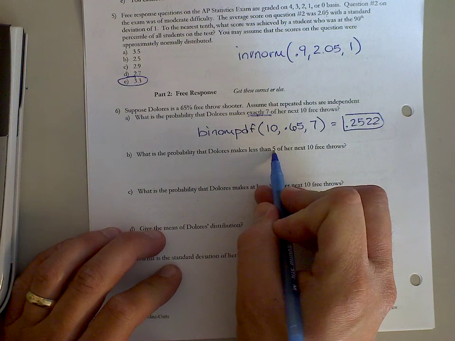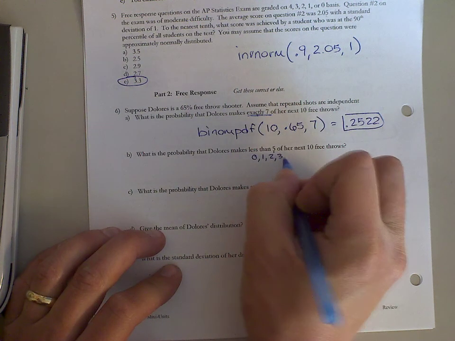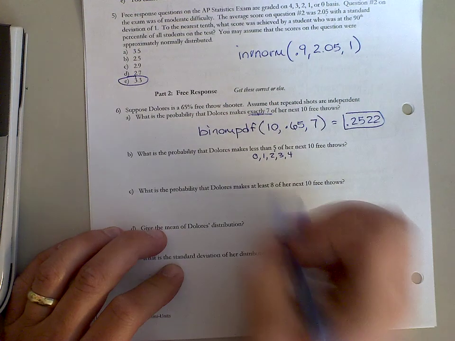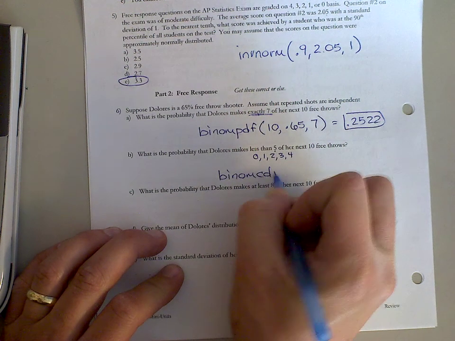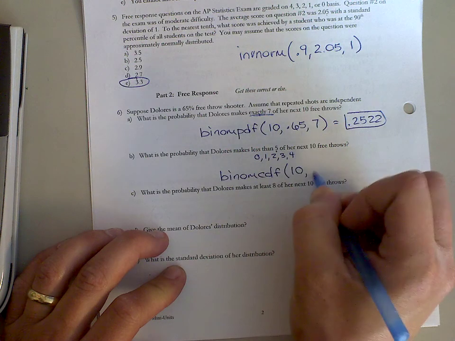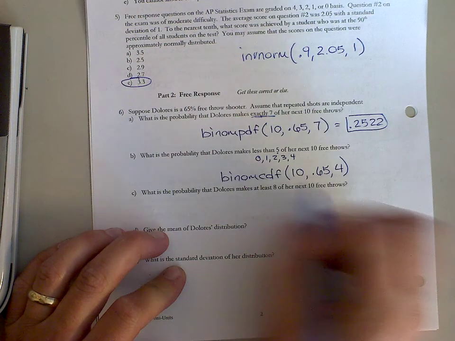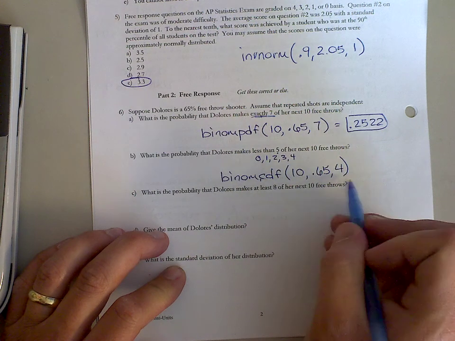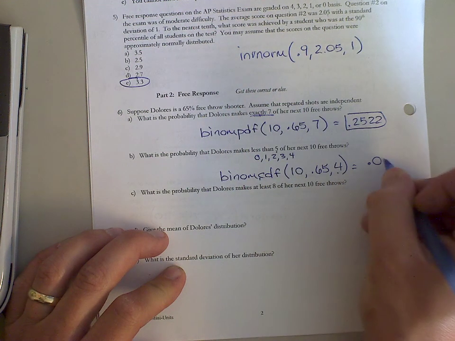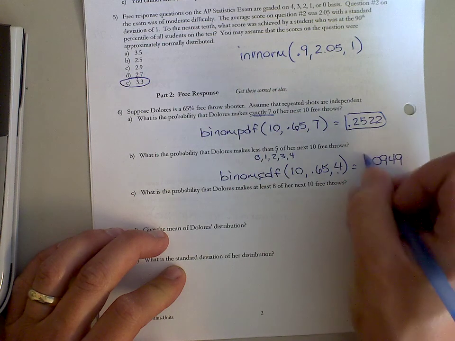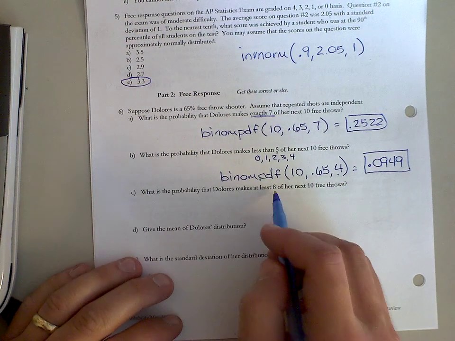Probability she makes less than 5. So that's the probability of 0, 1, 2, 3, and 4. Since that's the low end, we're just going to use binomial CDF. 10 total free throws, comma, 0.65 probability of success. And we're going to put a 4 here. Since it's a CDF, it will add the probabilities of 0, 1, 2, 3, and 4 and give us 0.0949 or 9.5%.